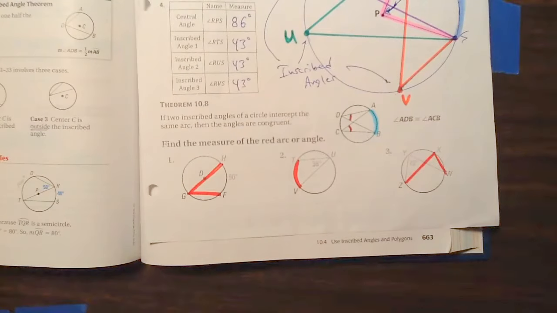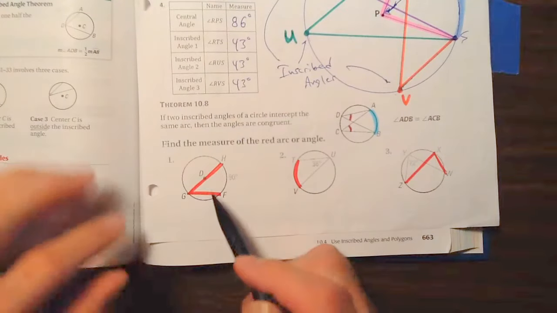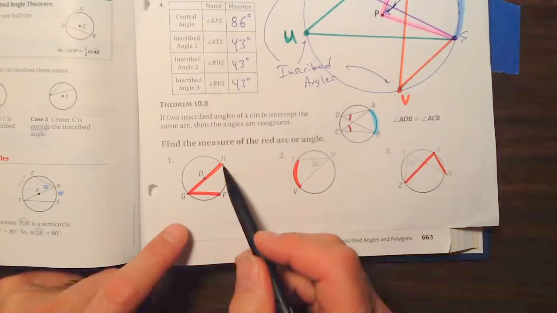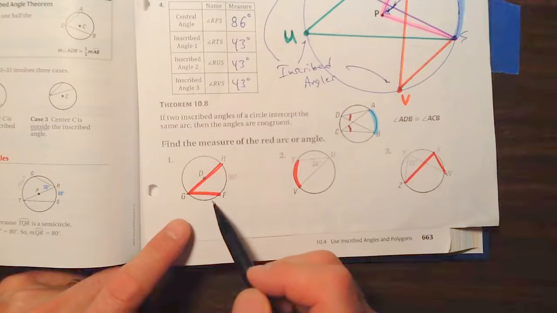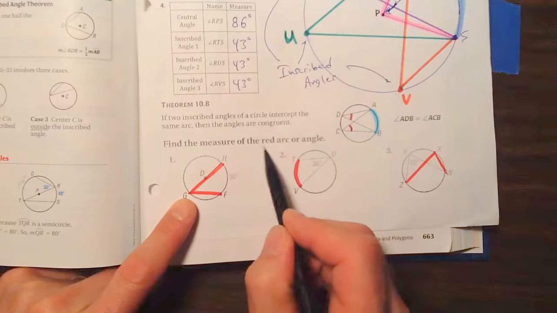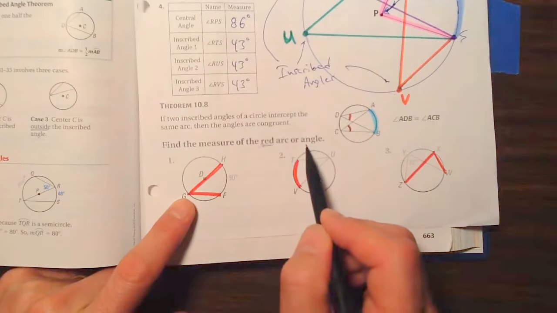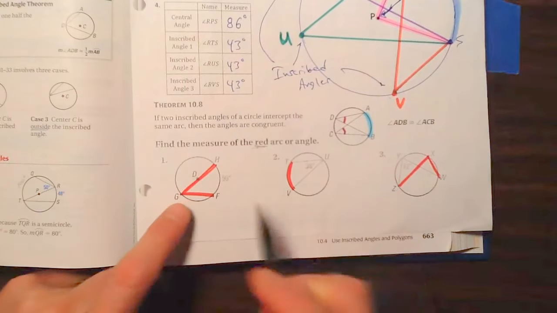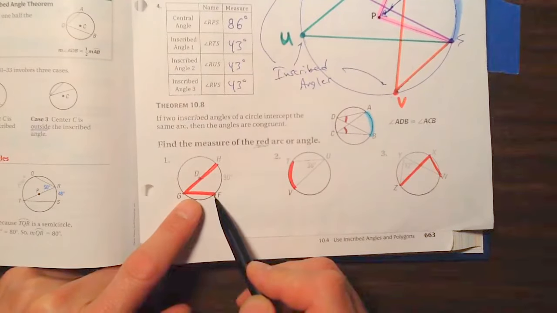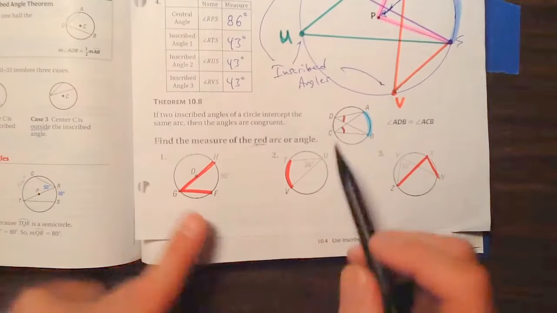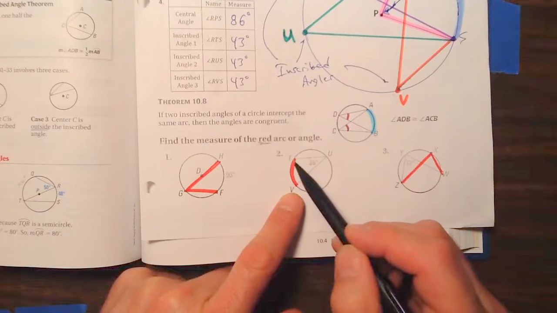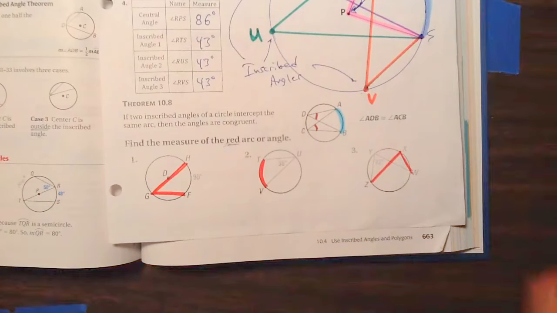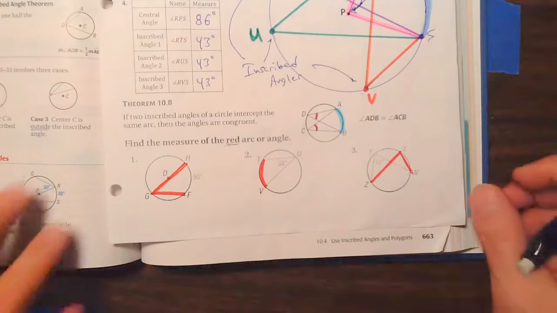Do, though, maybe pause the video now and fill in, if you have a red marker or a pen or something, or maybe just with a pencil, make that more distinct. This is the red arc or angle that's talked about here. I wasn't able to make a color copy for you. So that's the red angle they're talking about. You want to find the measure of that red angle. Here you want to find the measure of this red arc, and here you want to find the measure of that red angle. So go ahead and pause the video and do that.